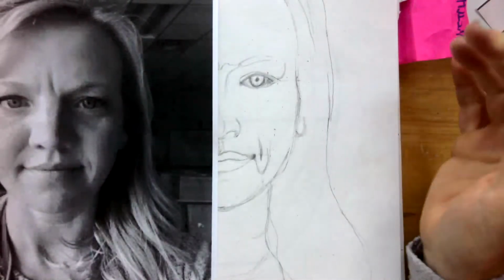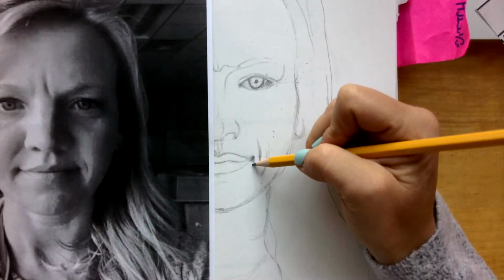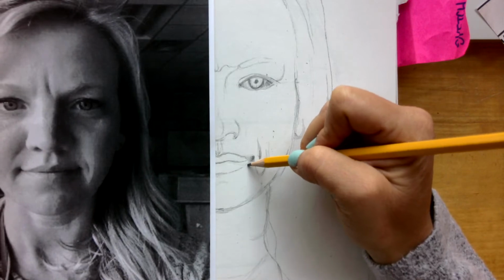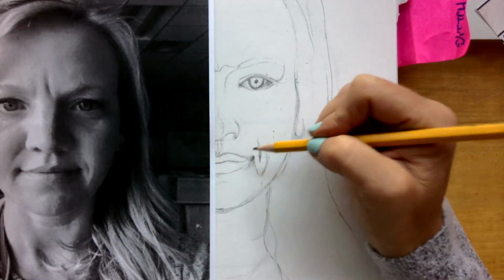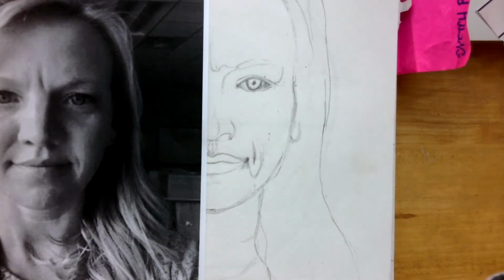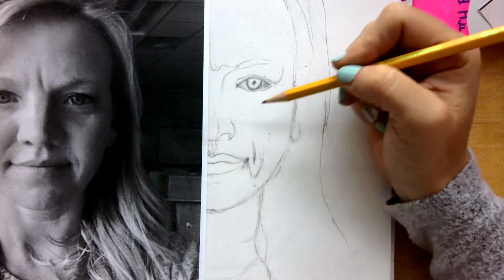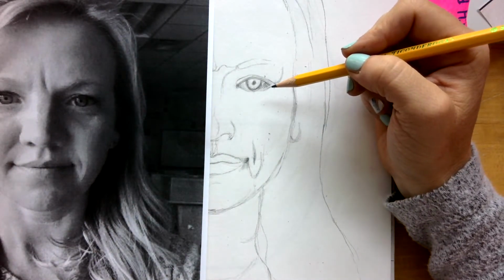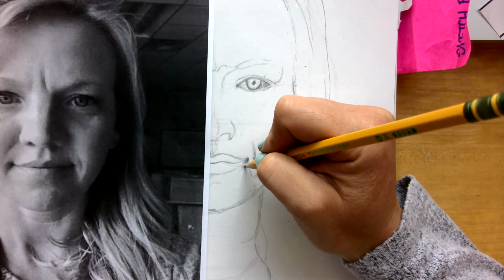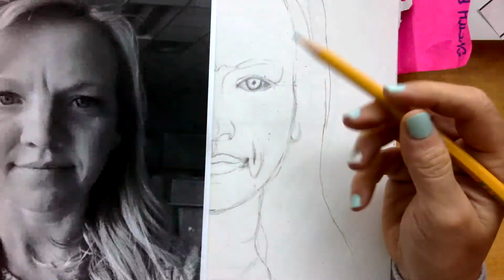So I am working really, really lightly. But honestly, these are pretty dark values. I'm not pressing very hard. What you might see, I don't know if you can see this right now, is that I have an indent in my paper. I tried to avoid that, but it didn't happen. So when I get to shading that area, I am going to put my pencil up on the tip and try to get into there.